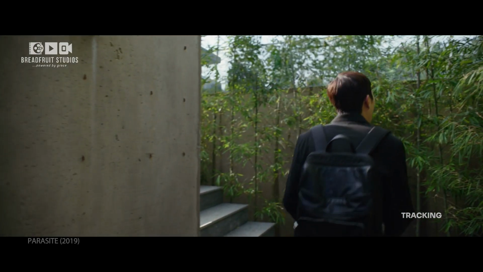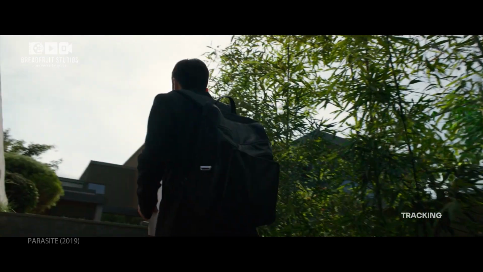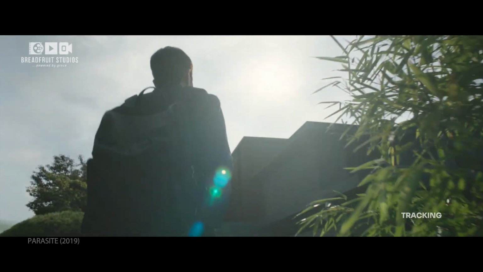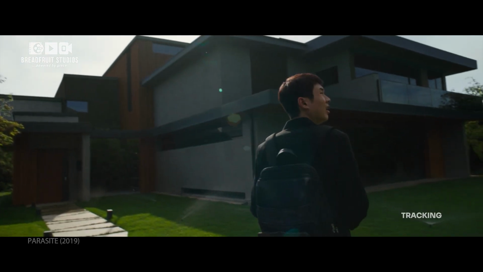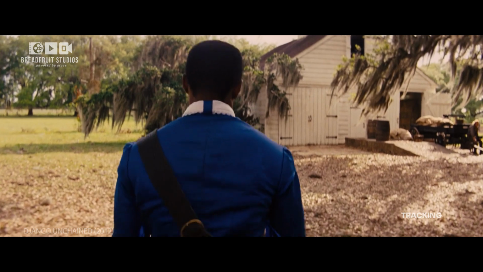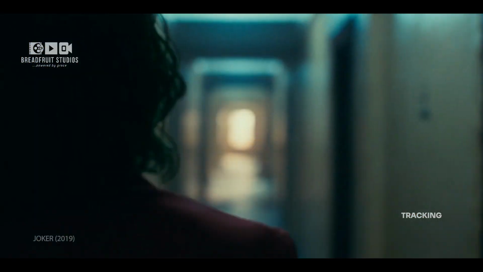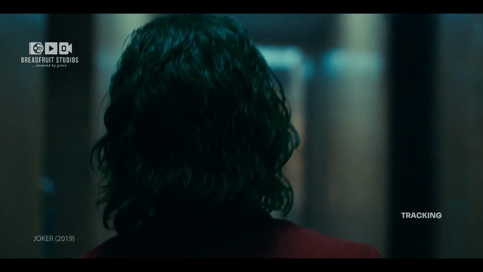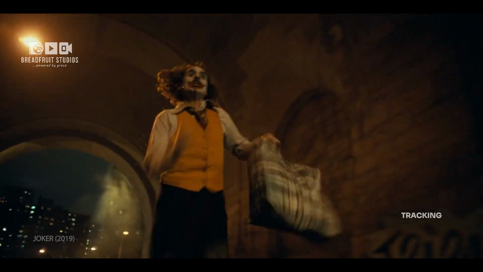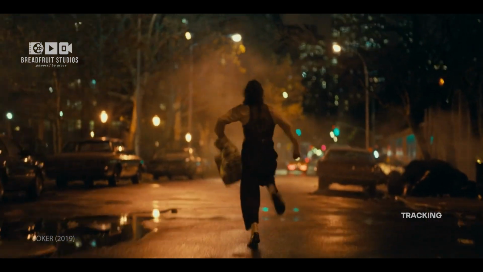Tracking shots can be used for various purposes. They can follow characters as they move through a scene, providing a sense of momentum and continuity. Tracking shots can also reveal details of the environment or establish the spatial relationships between characters and their surroundings. Directors often use tracking shots to immerse the audience in the action, enhance the storytelling, or convey a sense of urgency or tension.